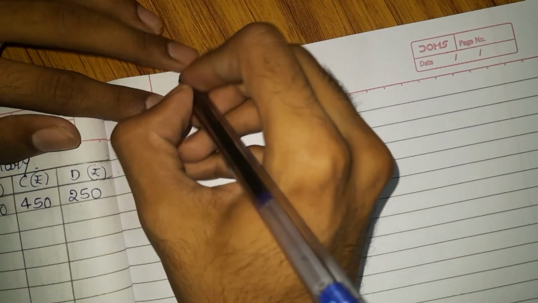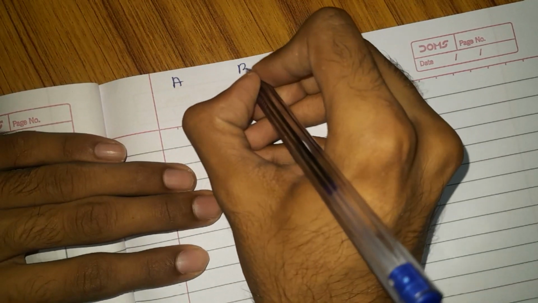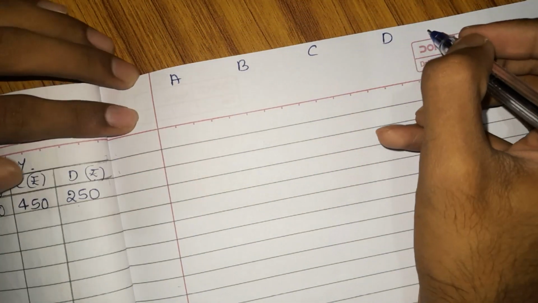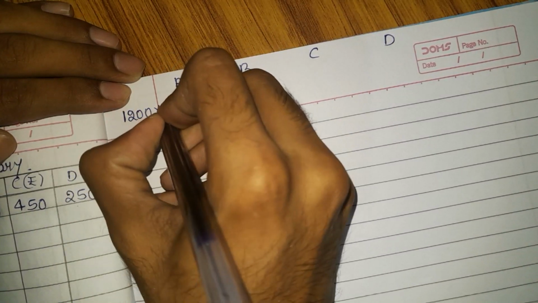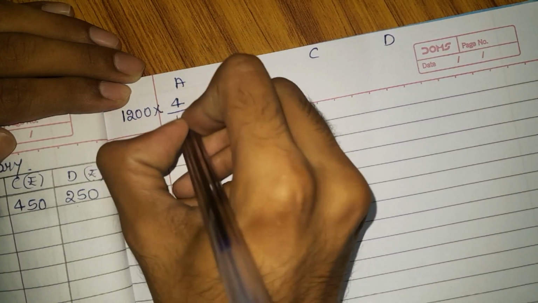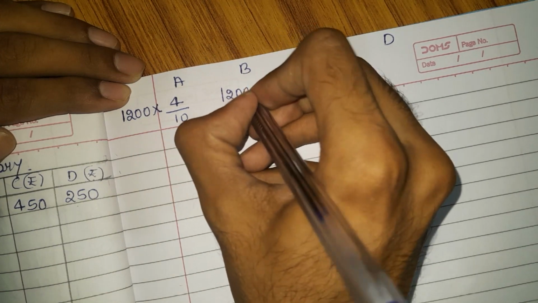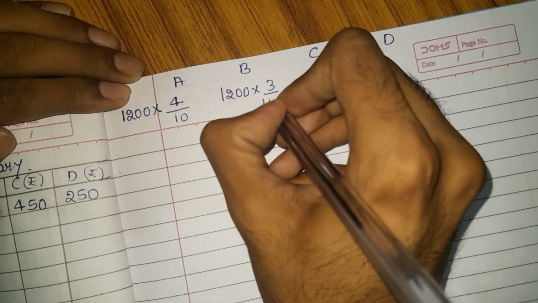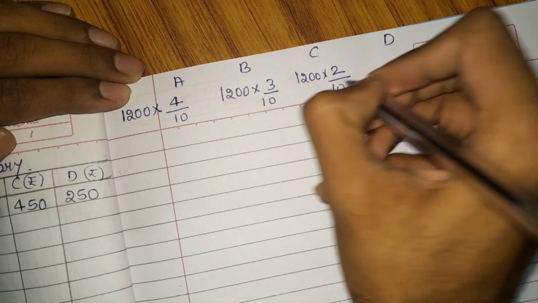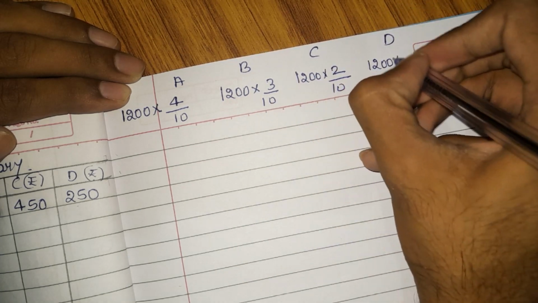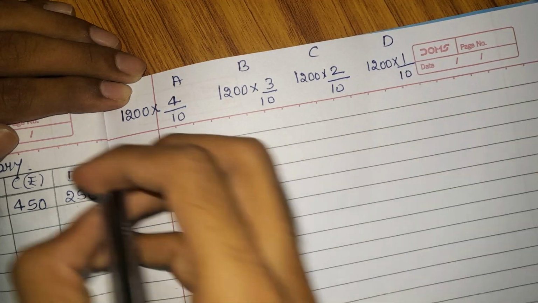Now when you divide it, you are having A department, B department, C department and D department. So the maintenance value is 1200 and A's ratio is 4/10. B is 1200 into 3/10. C is 1200 into 2/10 and D is 1200 into 1 divided by 10.